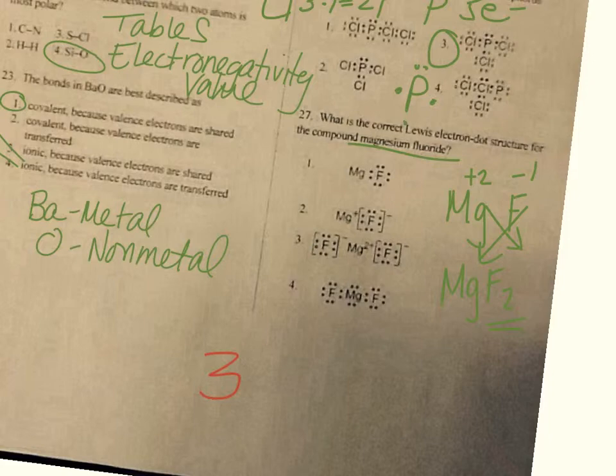So our Mg is in the middle. It gives 1 to each fluorine. Brackets go around who's gaining. Each one of the fluorines gets a -1 charge, and the magnesium gets the +2 charge.